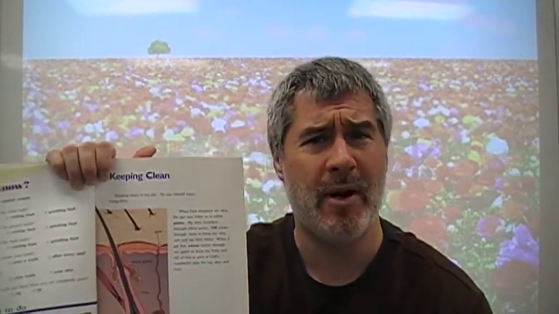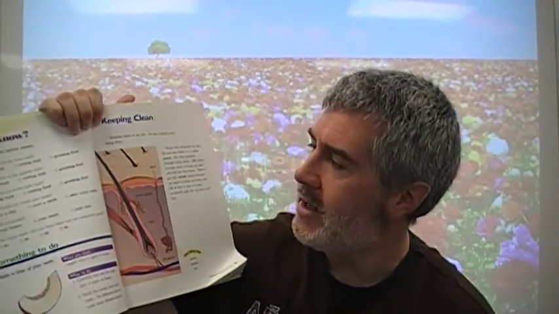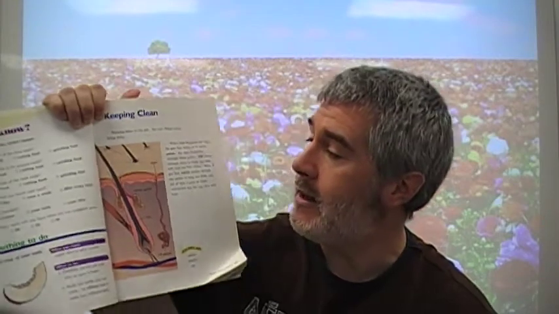You know, if you have a cut though, or like places where your mouth is or your eyes are, germs can get into your body through those places. I don't think through your belly button though. That'd be pretty cool though. Anyways, so our skin is kind of like our shield, so we want to keep it clean.